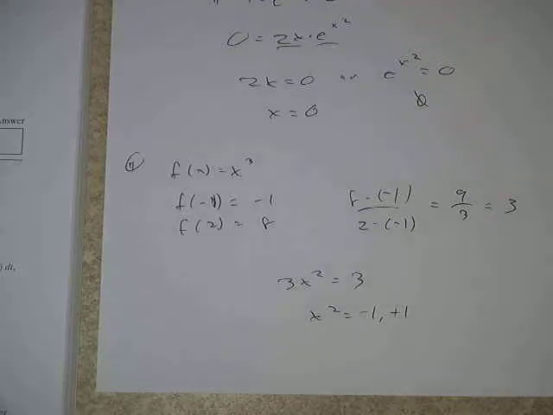So just like we did the last problem, we're going to go negative 1 and 2. Figure out negative 1 and 8. So if I go 8 minus negative 1 over 2 minus negative 1, we get 9 on top, 3 on the bottom. So the answer here is 3. And the derivative here is 3x squared. And we want to know when the derivative equals the slope between the endpoints. So ultimately it'll be negative 1 and positive 1.